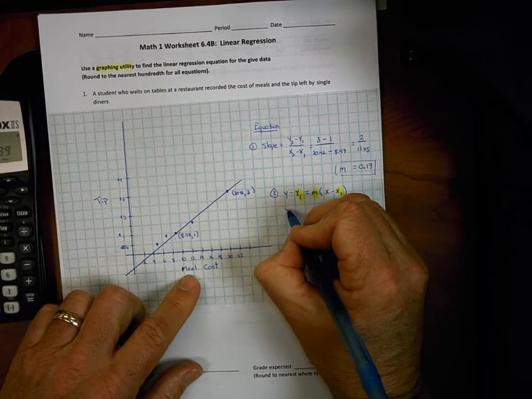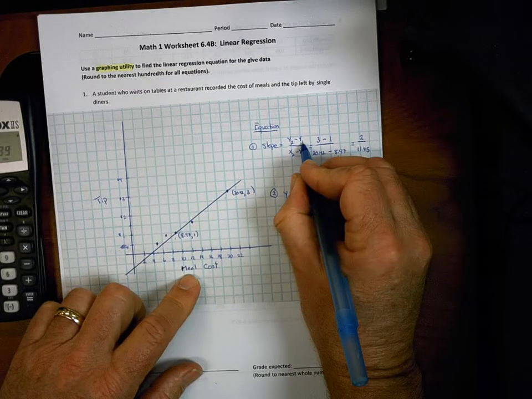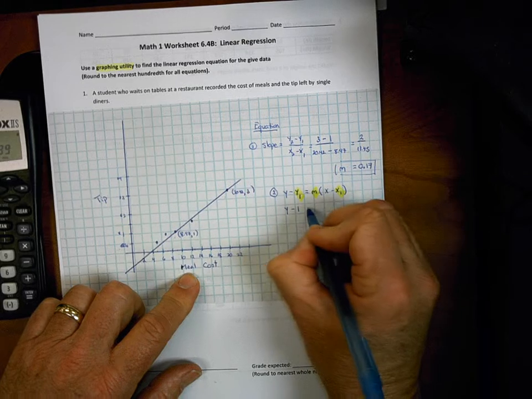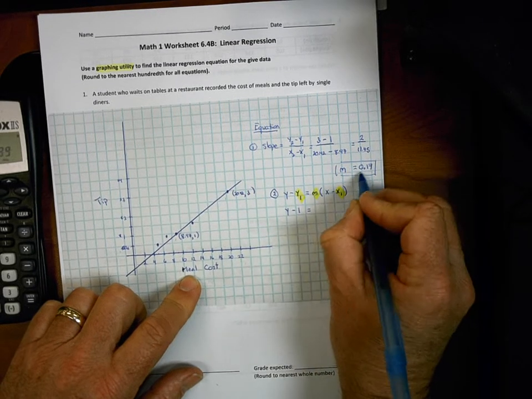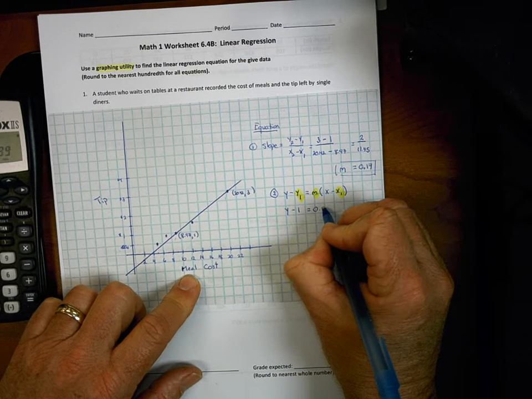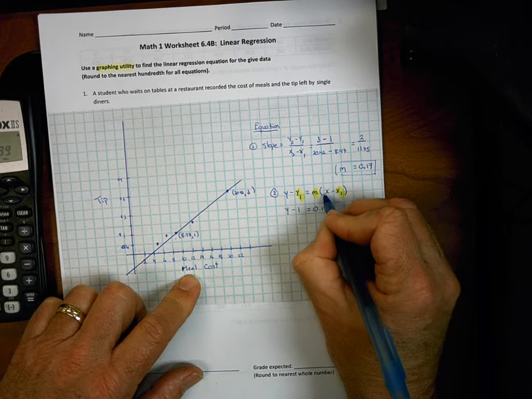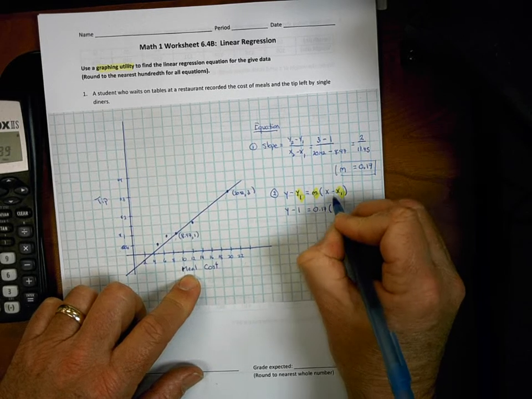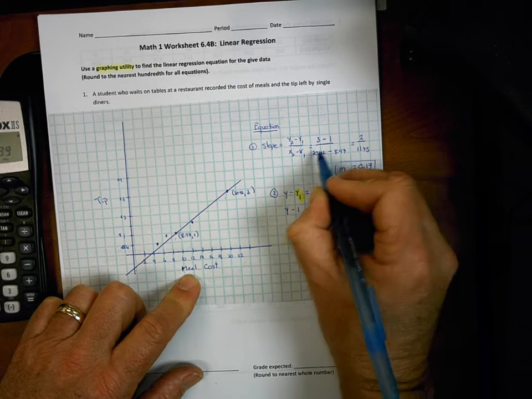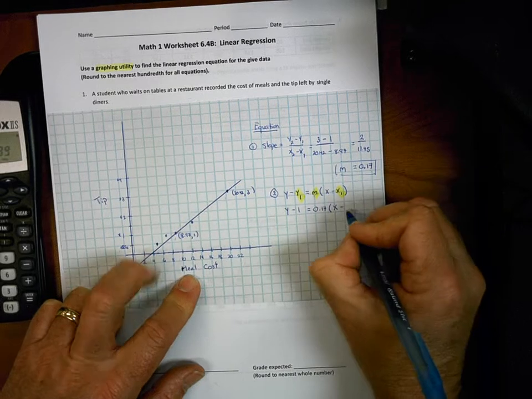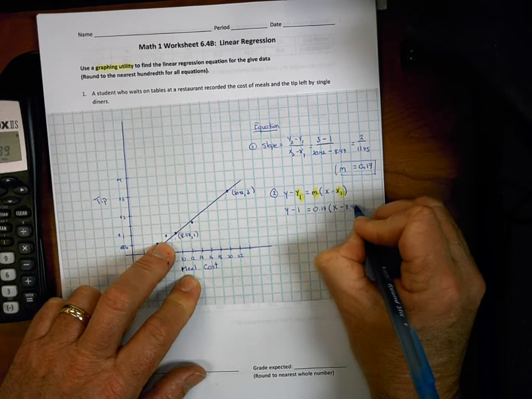So y stays y, y1 is 1, equals my m, which is my slope, 0.17, then parentheses, x minus x1, which is 8.97. So that is going to be my equation.